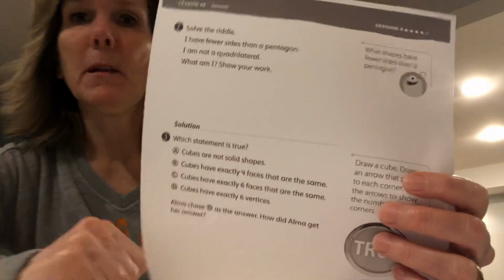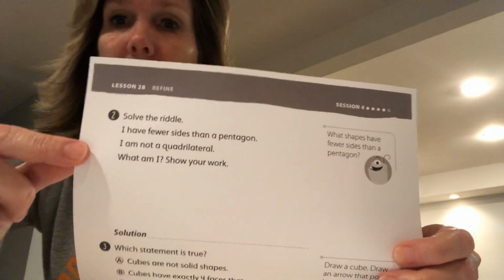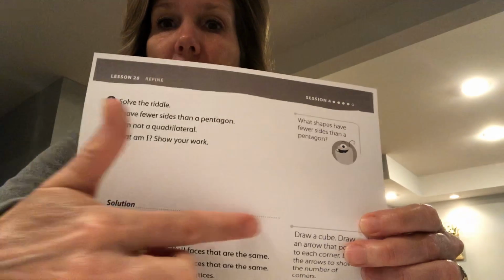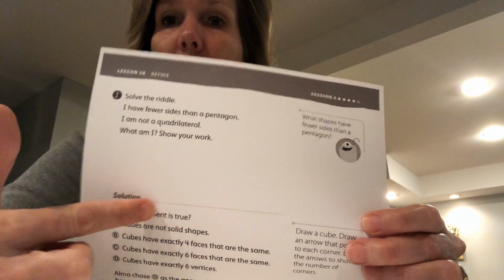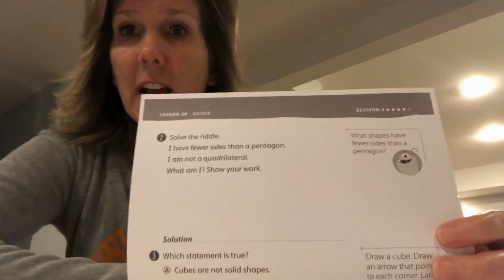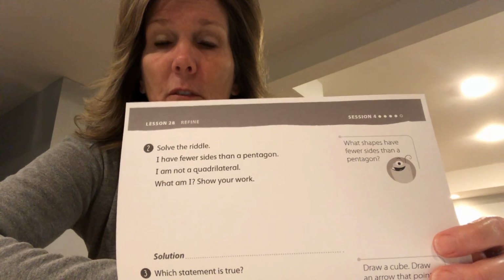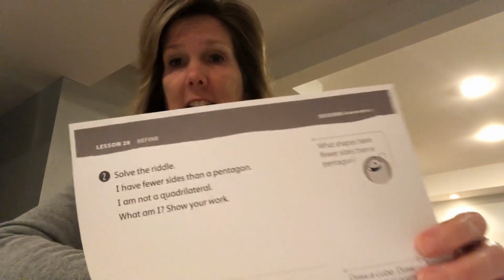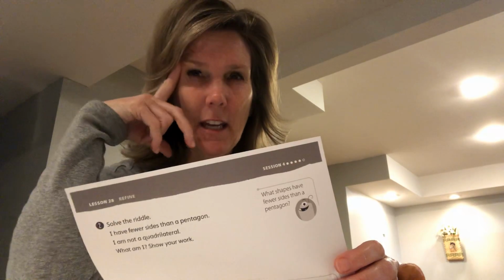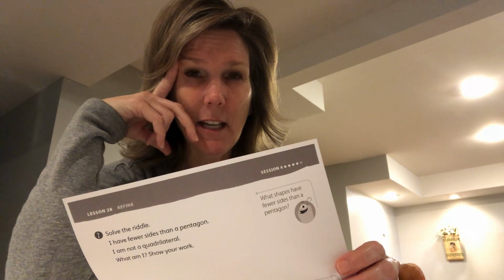On the next page is number 2. And you're supposed to solve this riddle. I'm going to read it to you, and then your solution or your answer is going to go right down here. It says, I have fewer sides than a pentagon. Fewer means less. So far we're thinking of a shape that has less sides than a pentagon. So in your head, think, how many sides does a pentagon have? Oh yeah, I know how many it has. This shape has to have less than that number.